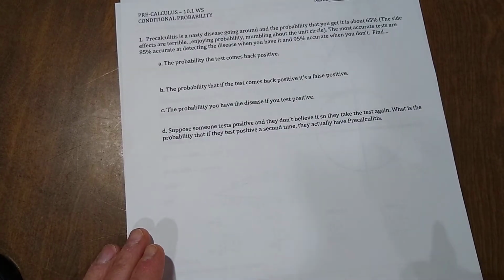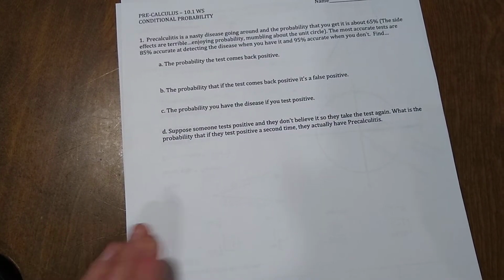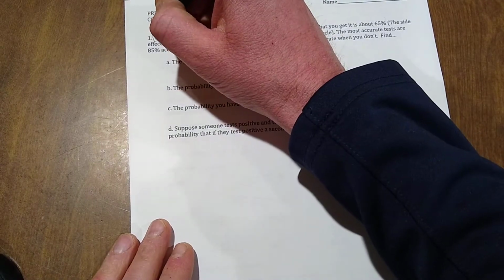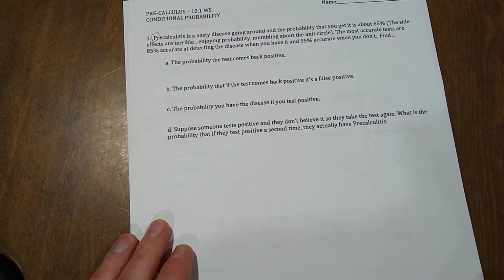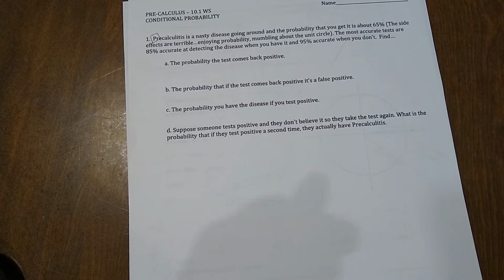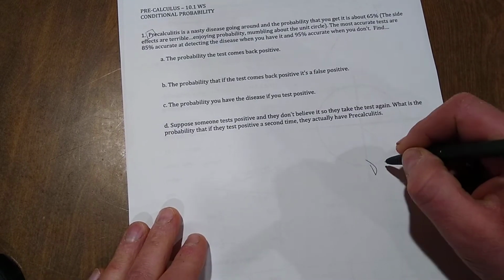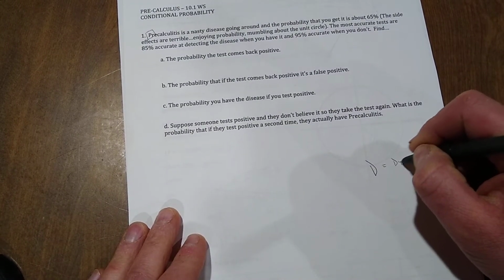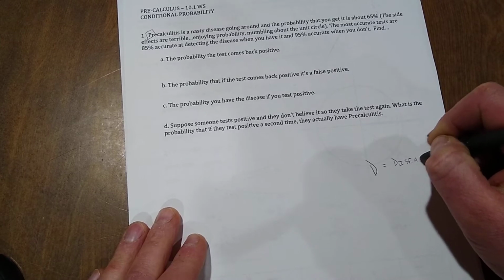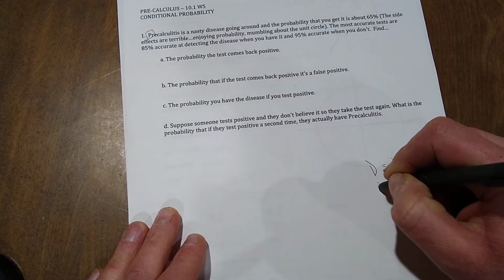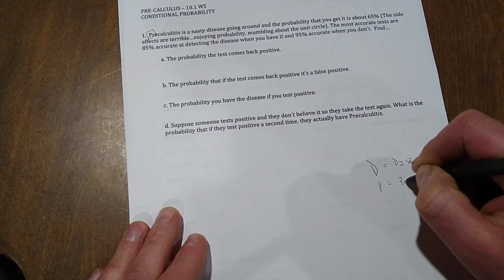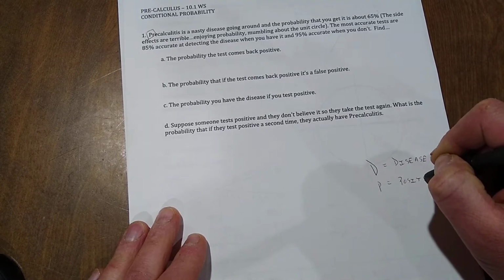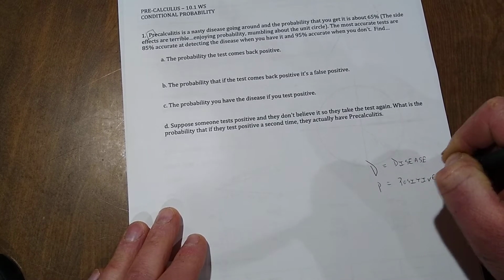It's great to identify your two events, and what's difficult here is that precalculitis starts with a P and also positive starts with a P. So I'm going to go with D for disease, and then I will go with P for positive. Those are my two events that we're going to talk about here.